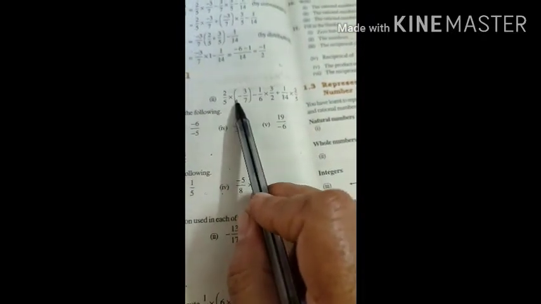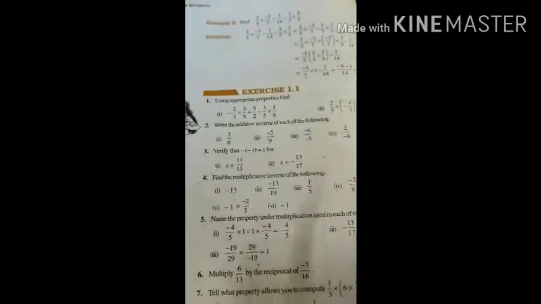The second part of this question is similar, and again you observe here that from the first and the last term you can take 2 by 5 common, that is you can apply the distributive property here and then you can do it like the first part.